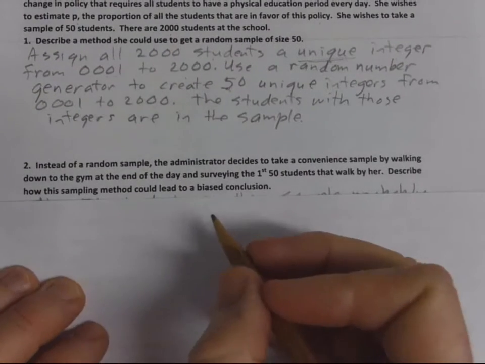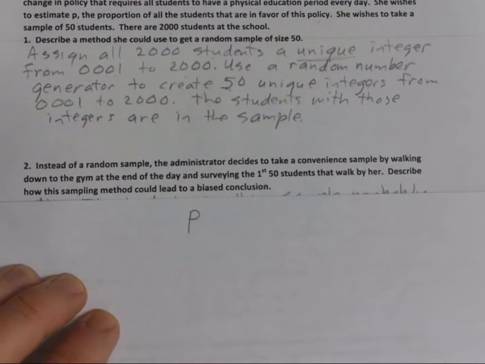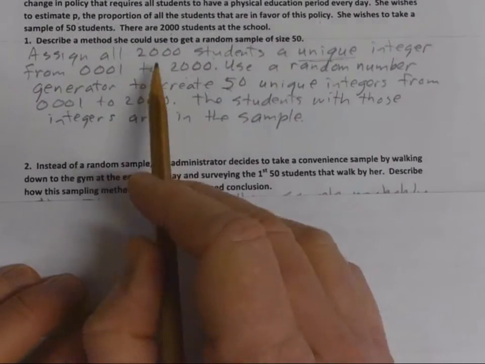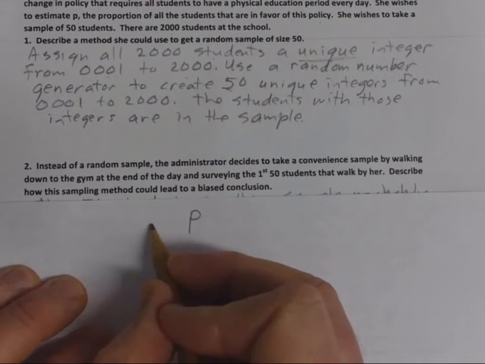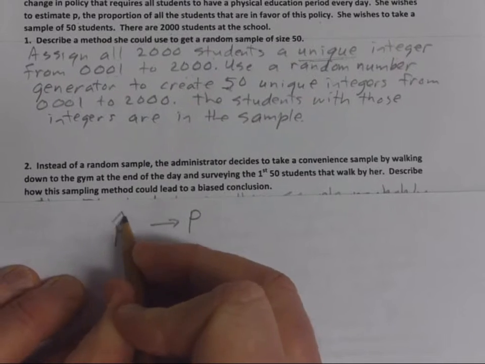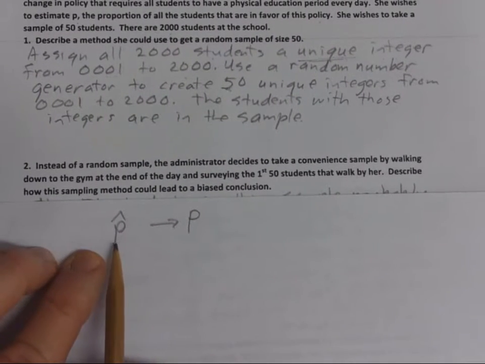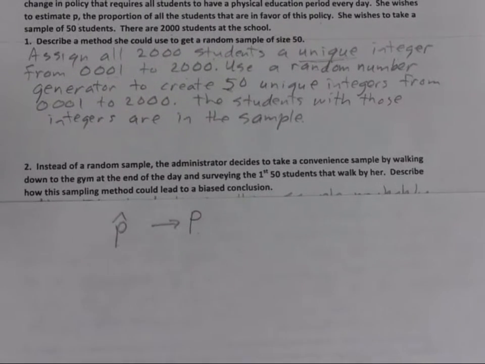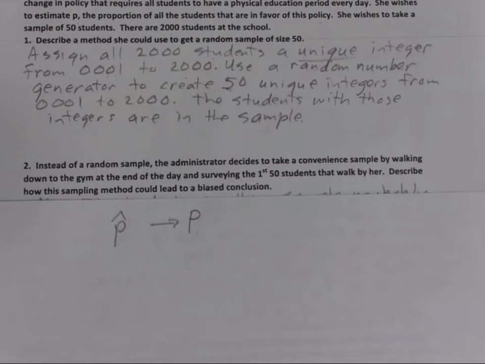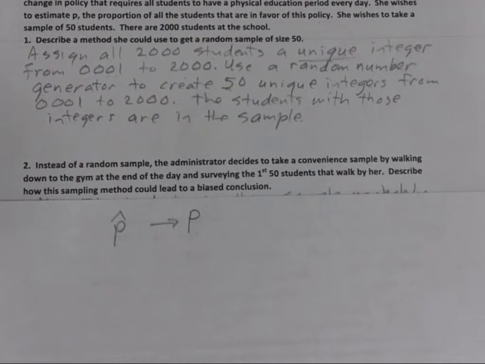In other words, what we're doing here, we have a population parameter, P, that we're trying to estimate. P is the proportion of all the students that are in favor of the PE policy. And we are estimating that with what we call a p-hat. So bias is when there's something that is causing my p-hat to be a bad estimate for P. Now, I know that my p-hat, my estimate from my 50, is going to be off of P just because of sampling variability. But a biased situation means there's something systematically that's wrong.